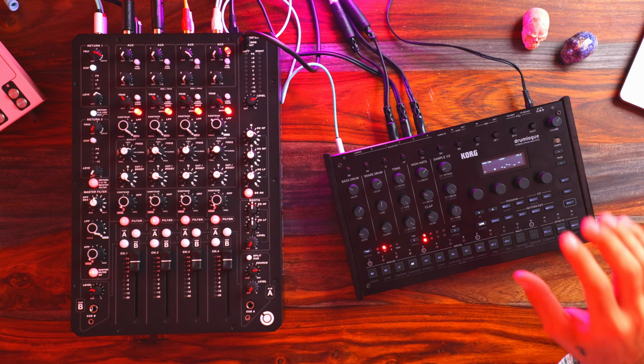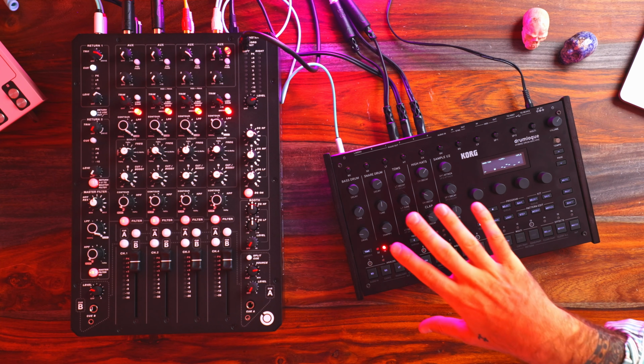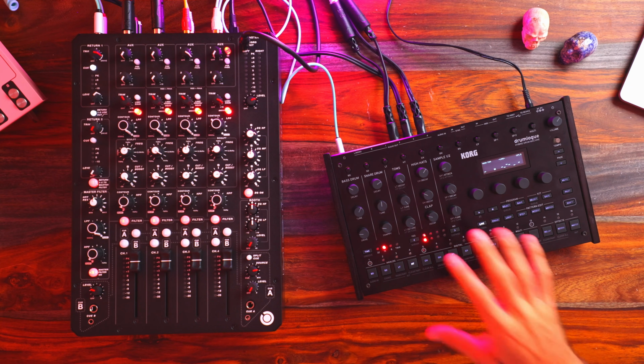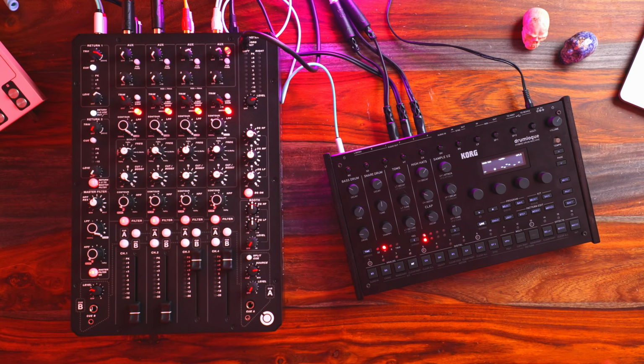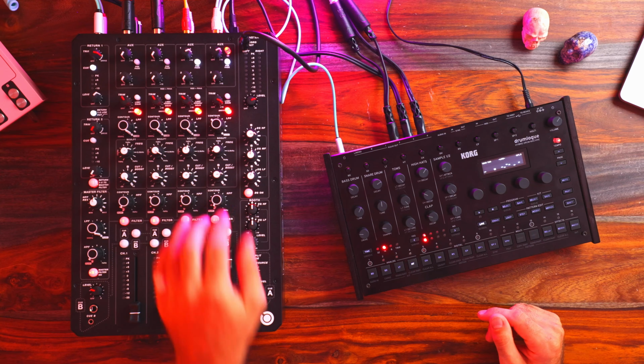Surprisingly, having individual outs is not something that's super common with drum machines, so I'm really glad that that's a part of the Drumlogue. So you could do cool things like this. It really just opens things up and makes the Drumlogue feel more like a production tool and not just a performance tool.